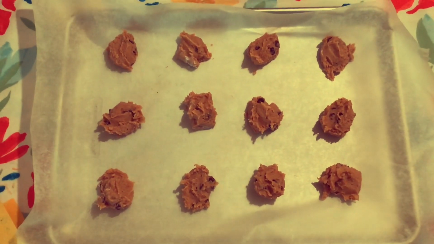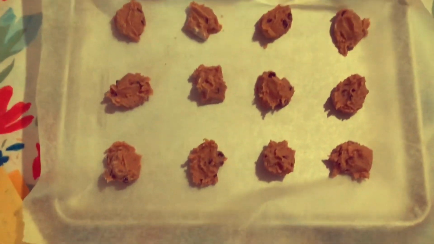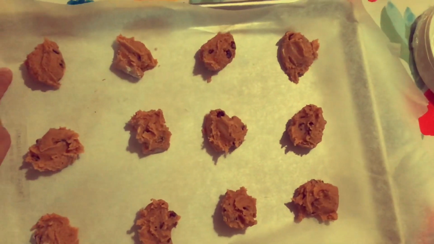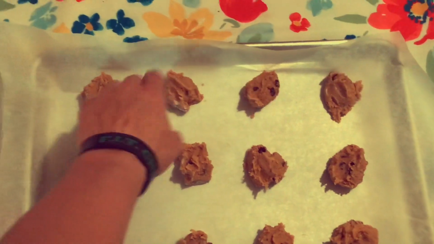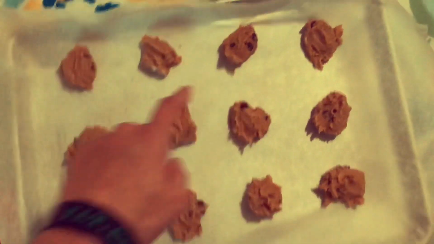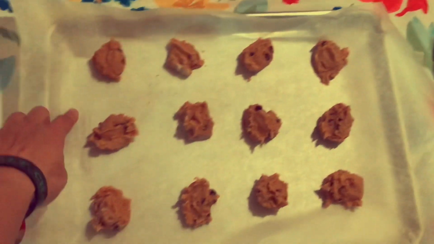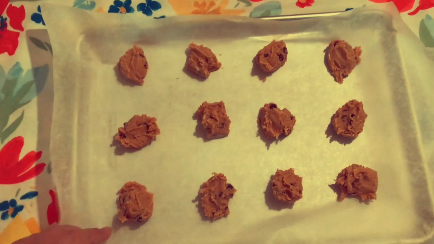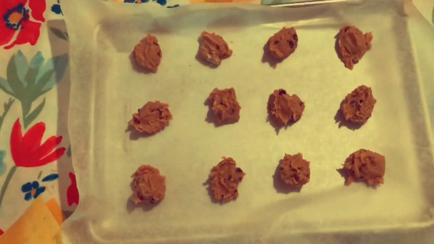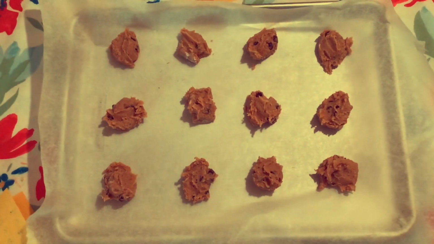Or the other array is I have 4 columns. 1, 2, 3, 4. And in each column I have 3 cookies. 1, 2, 3. So 4 times 3 equals 12.